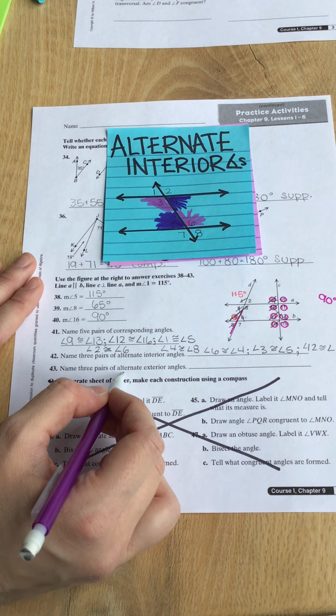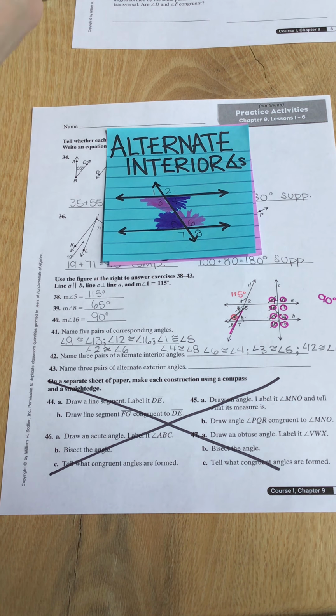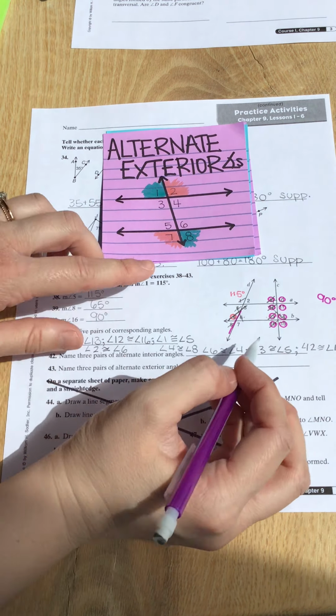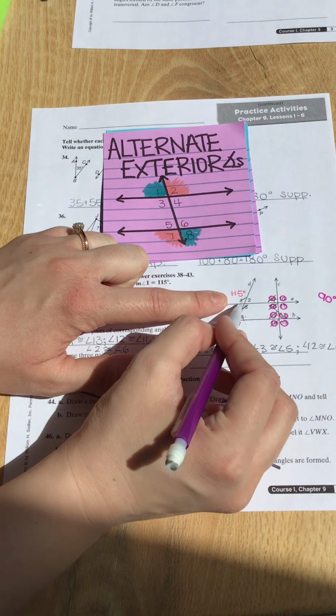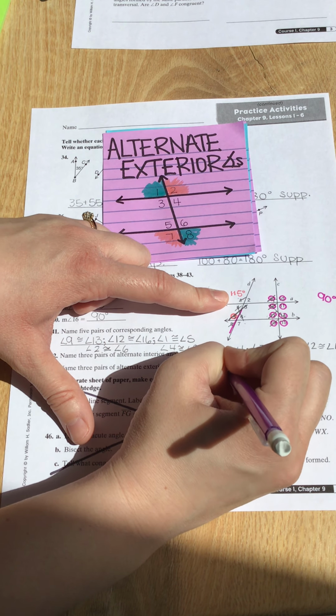Name 3 pairs of alternate exterior angles. Alternate exterior angles are on the outside, and across the transversal. Angle 1 and angle 7.